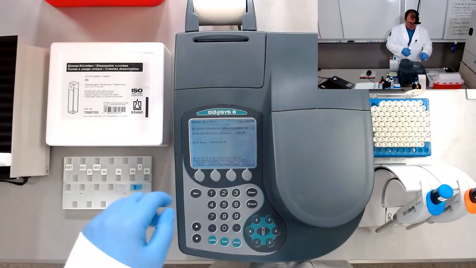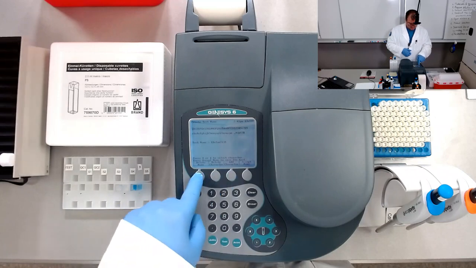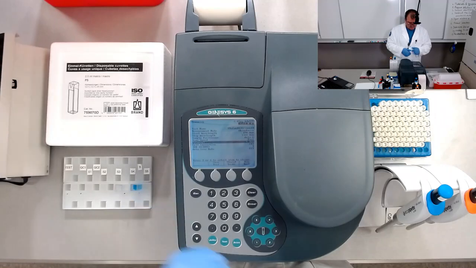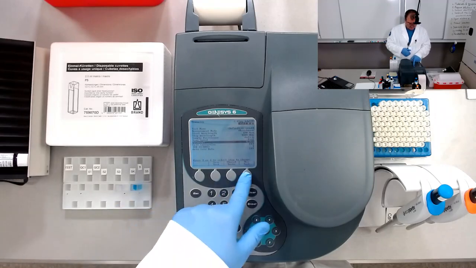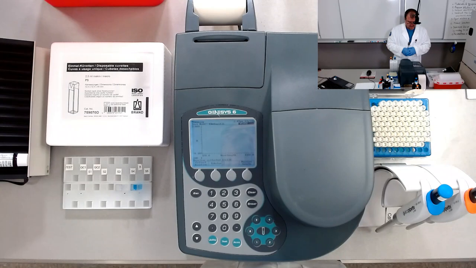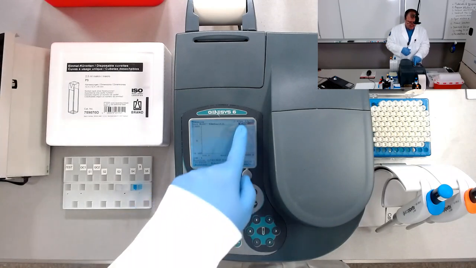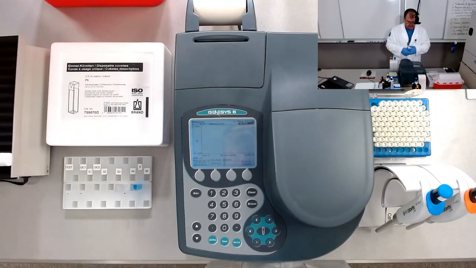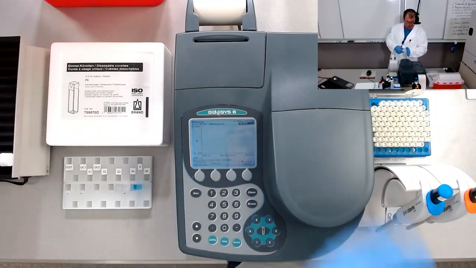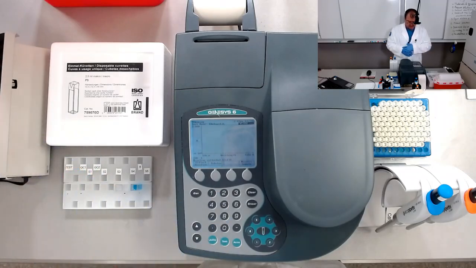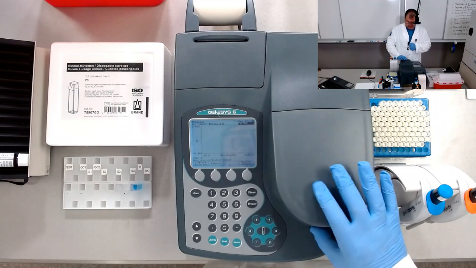Accept name. Okay, so we have one run test. We'll go run test. It now requires us to collect the baseline, meaning that we'll get the blanking for the whole range of wavelengths from 190 to 1100 nanometers. So it requires the blank.